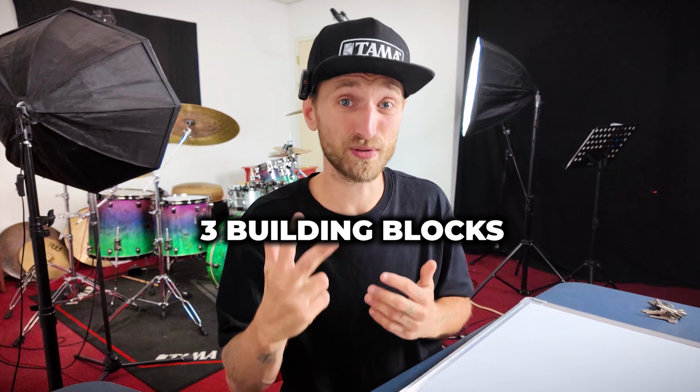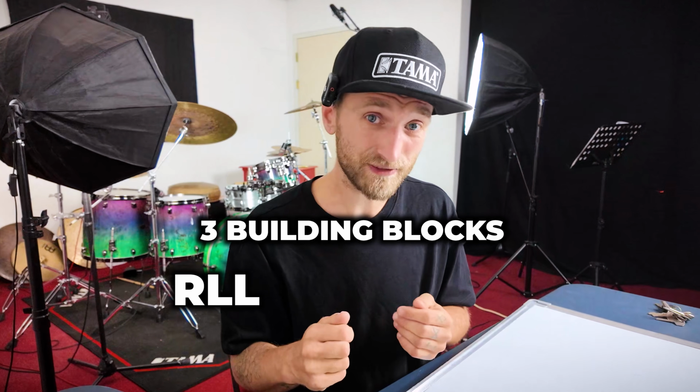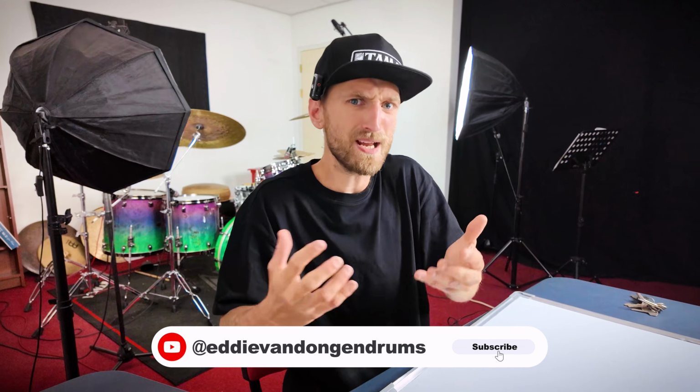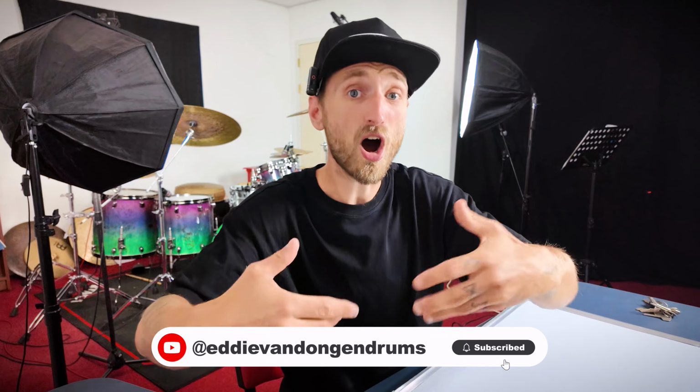Now, this isn't some giant secret lick that you have to learn and memorize. No, it's actually built from 3 basic building blocks in triplets. Right, left, left; right, right, left; kick, right, left. And in today's lesson, I'll show you how you can use these blocks to mix them together and move them around the kit and make musical fills with them on the fly without memorizing a giant lick or fill. Let's get into the lesson.